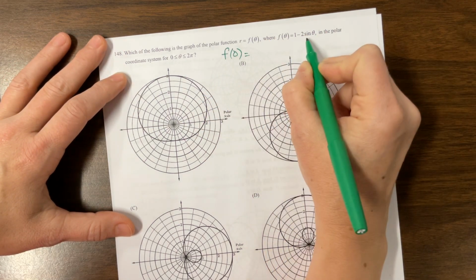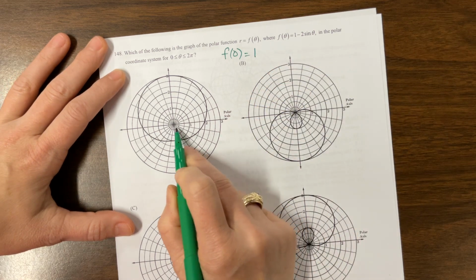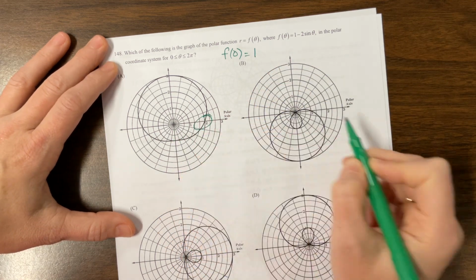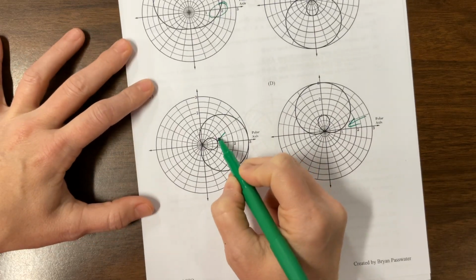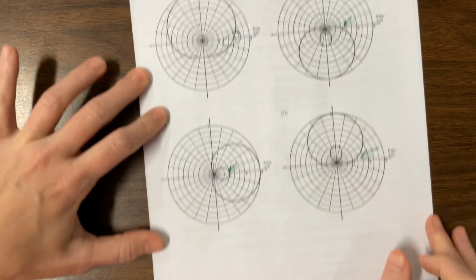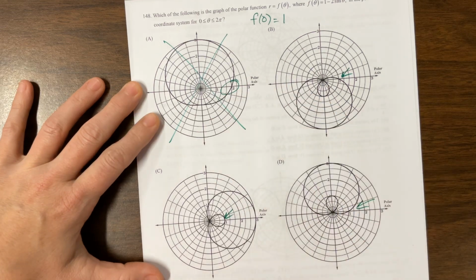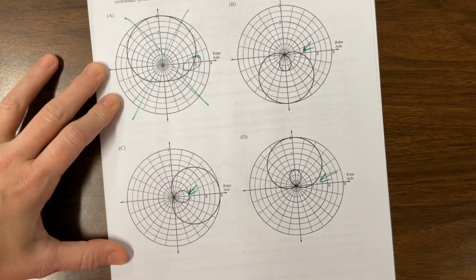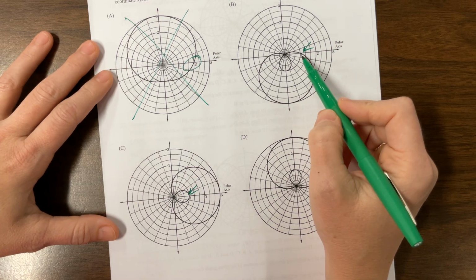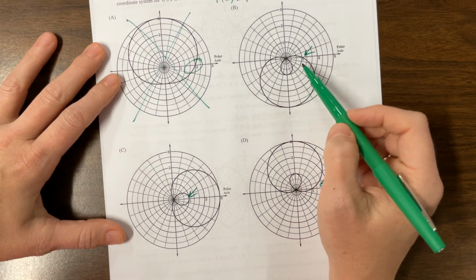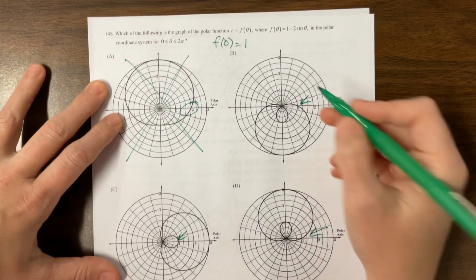f of 0 is 1. So 0, that is not 1. This is 1, this is 1, and this has 1. So we've eliminated one possibility, but we need more information. Let's plug in pi over 2 and 3 pi over 2.